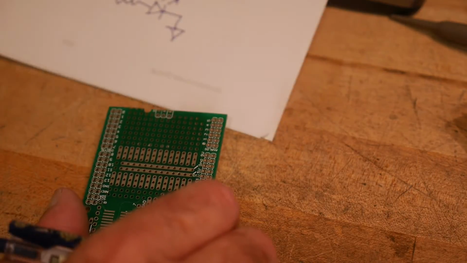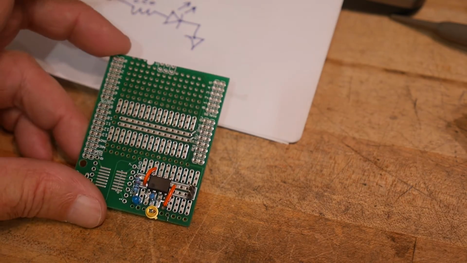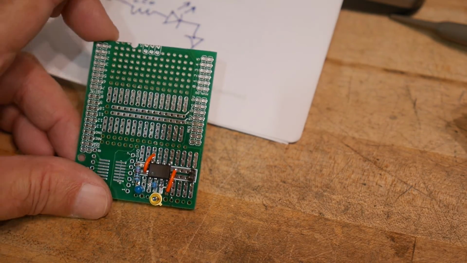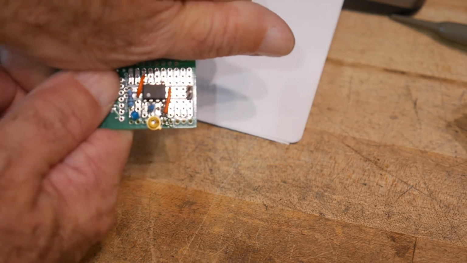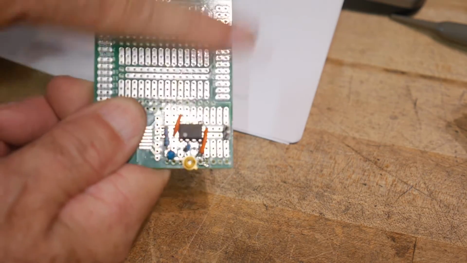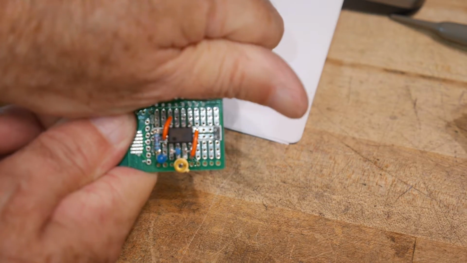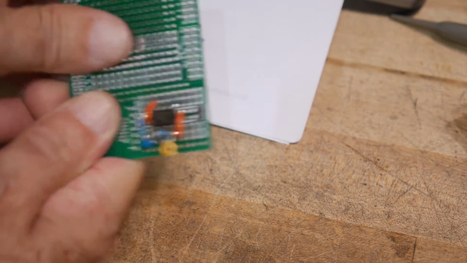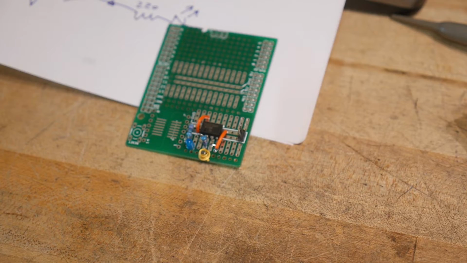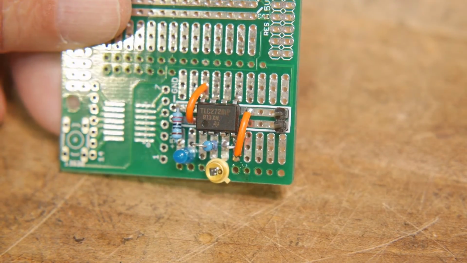And here it is. So let me change lenses again, but this is the circuit down here. The rest of the board is just nothing. It's a little prototype area here that I just kind of used. So let me zoom in on that. Okay, here's the circuit.